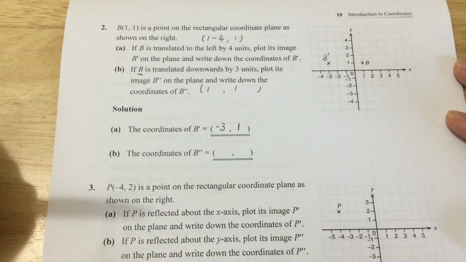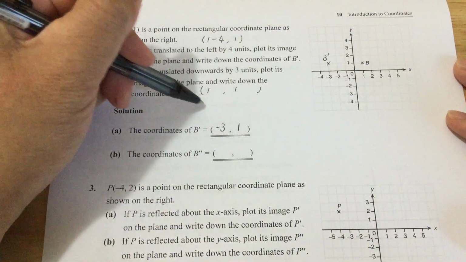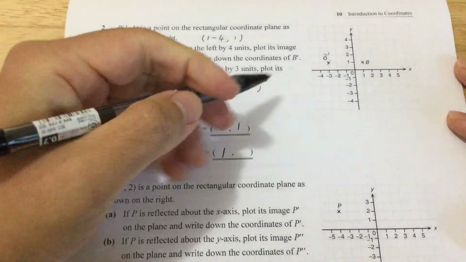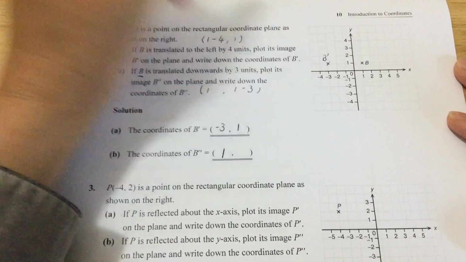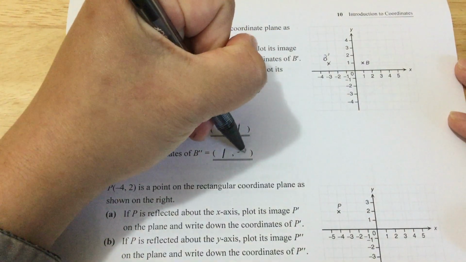So what we will have is that we are going to change the y coordinate, but not the x coordinate. So we will write x is 1 immediately. And because this is downward, we have negative 3 here. 1 minus 3, so you get negative 2.